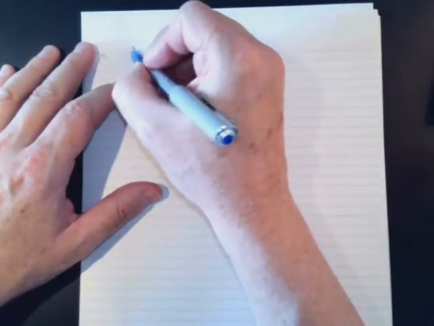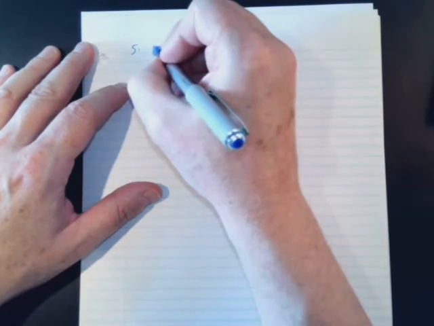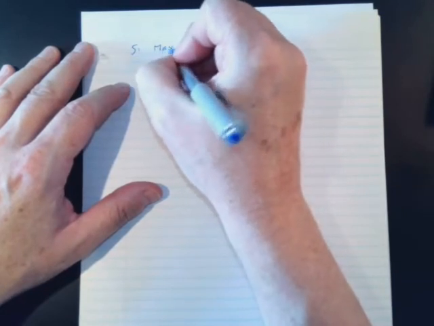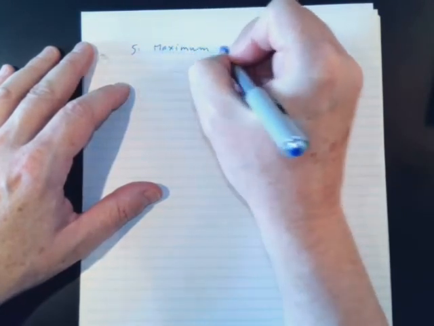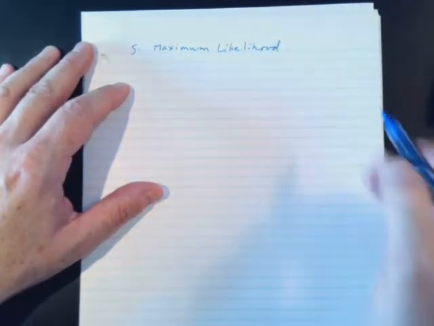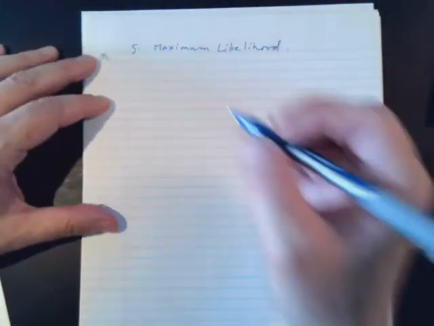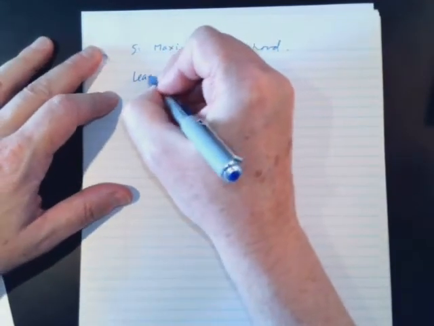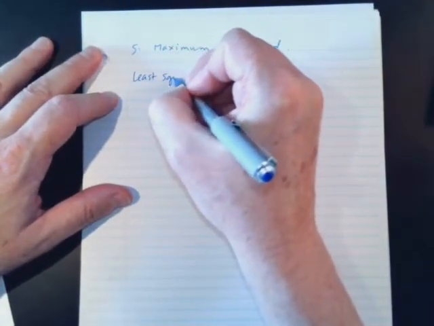Okay, so we're now on to the last property of the estimators, property 5, and this one goes by the name maximum likelihood. At the beginning I mentioned the idea that you pick an estimator according to a rule. So we've been focusing on the least squares rule.